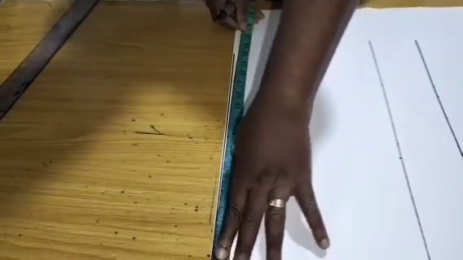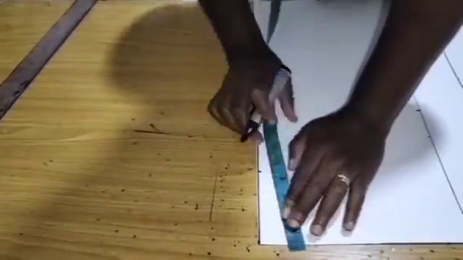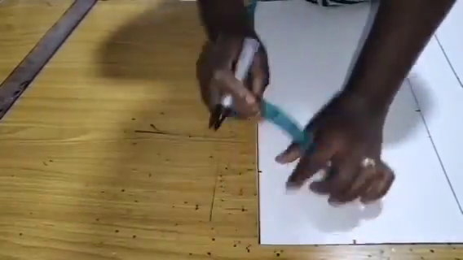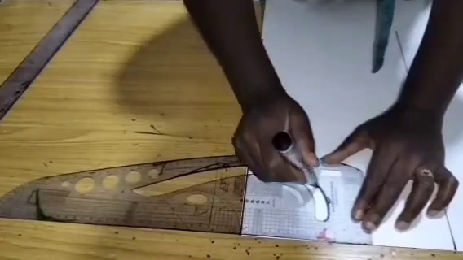So you are going to use your shoulder measurement divided by 2. So my shoulder measurement divided by 2 right here is 8 inches. I'll mark it on the chest line as well. I'm using 4 inches for my neck depth and neck width. So I'm going to connect the neck depth and neck width.